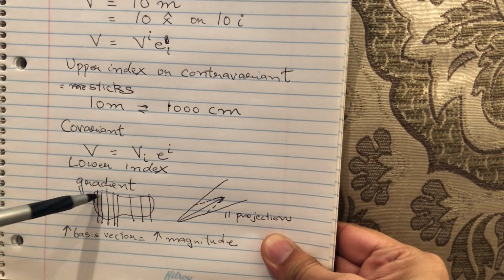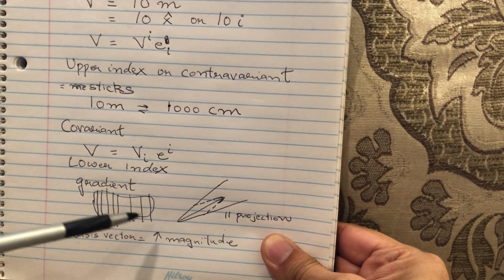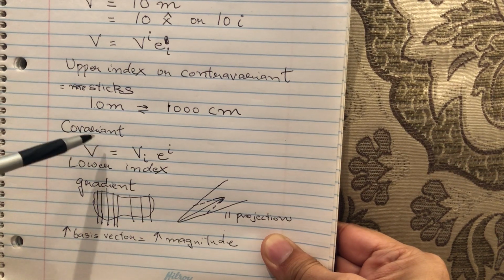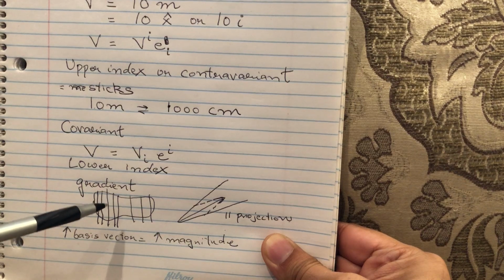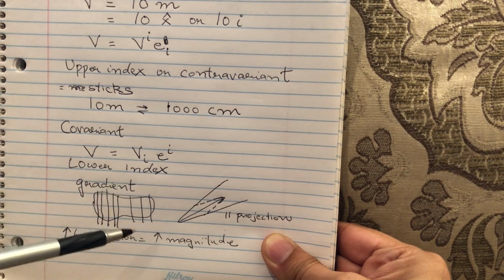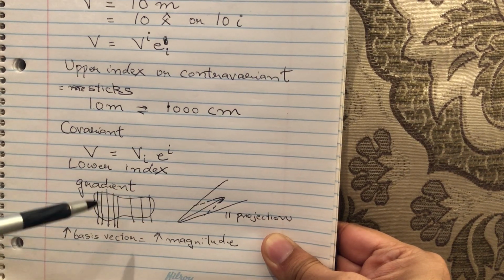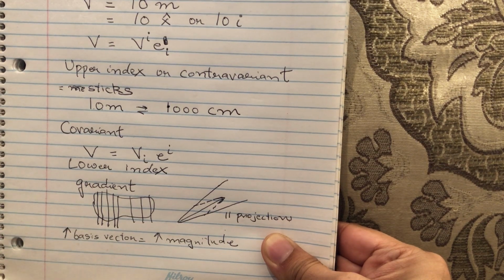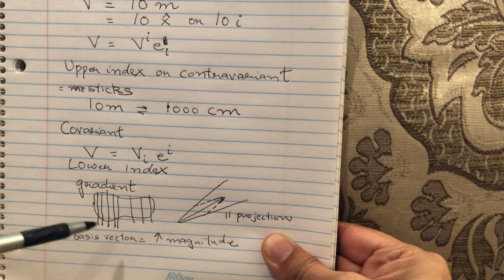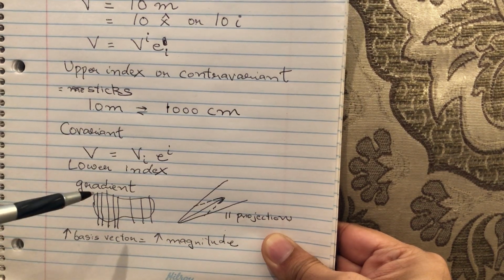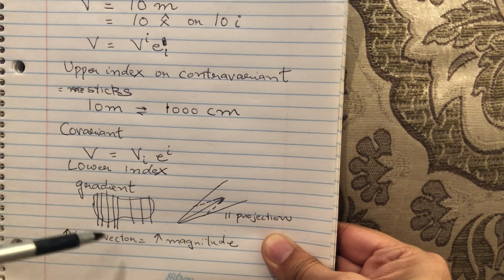If this is a rock or any body, and it has different densities in different places, and you have to represent the gradient with the use of this covariant vector. So if this is a thick place, you will draw more lines here. If it's a thin place, you will draw fewer lines here. So more lines represent a bigger basis vector. And if there are more lines, which means a bigger basis vector, the magnitude is also higher, which means it represents higher ground or higher thickness.